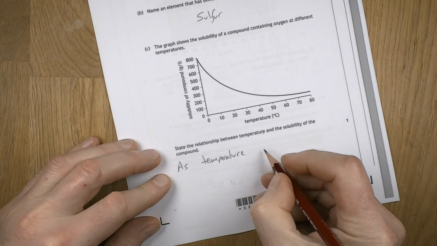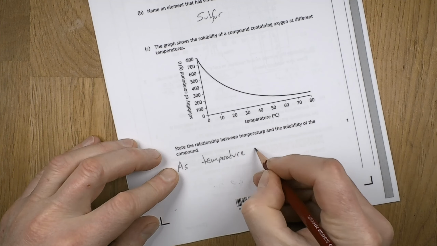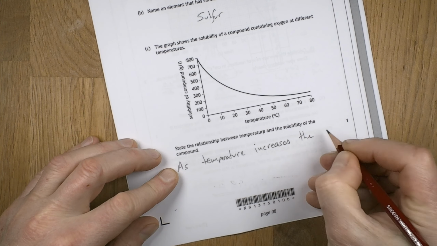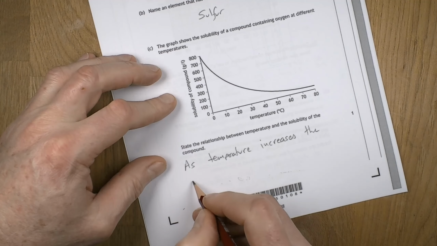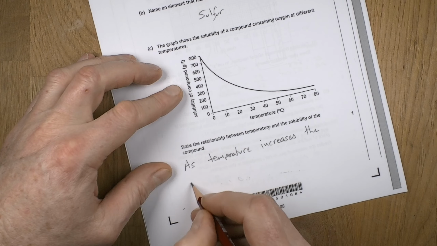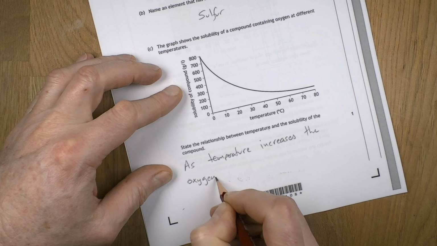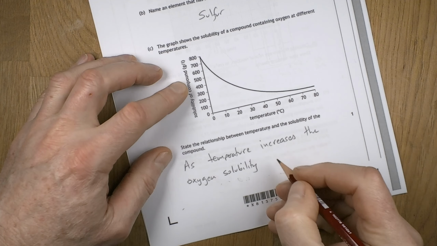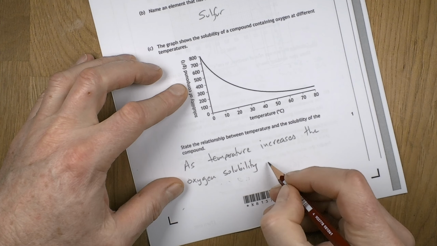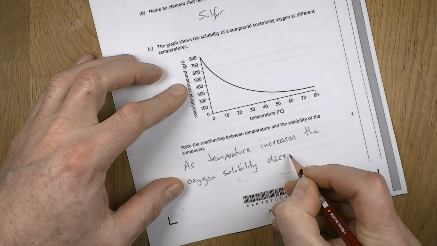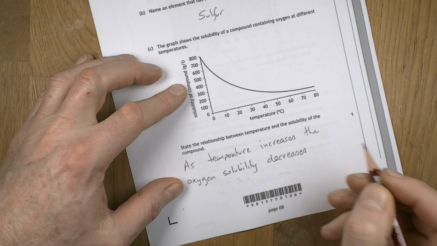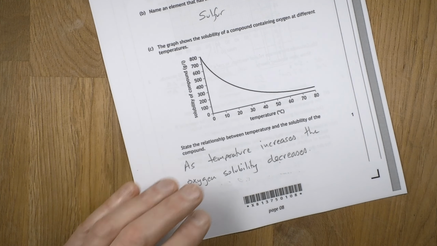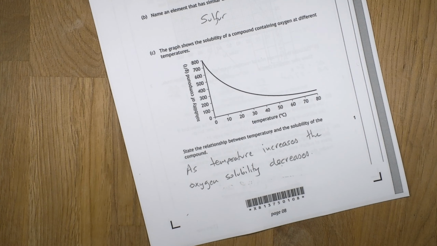And what's it doing in the graph? It's increasing. As temperature increases, the oxygen solubility decreases. Okay, that's the relationship, and that's all you have to write. As the temperature increases, the oxygen solubility decreases. Good. Let's move on to the next part of the question.